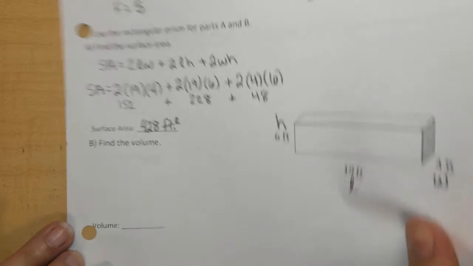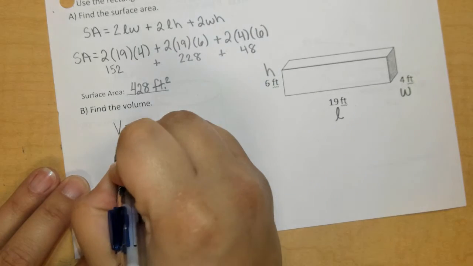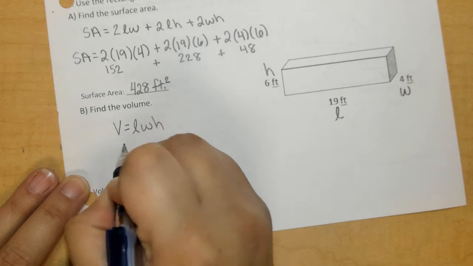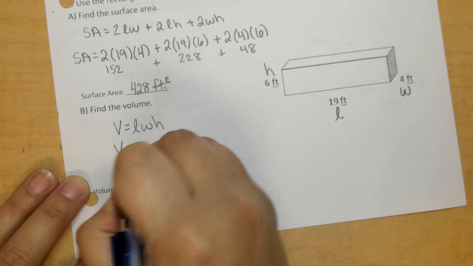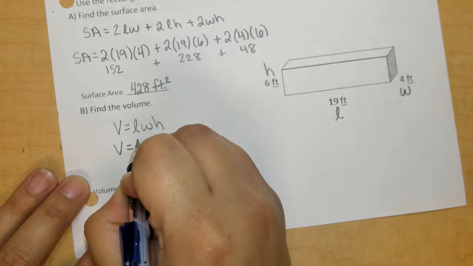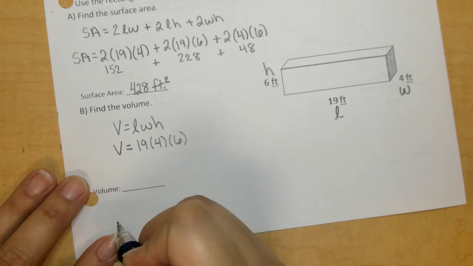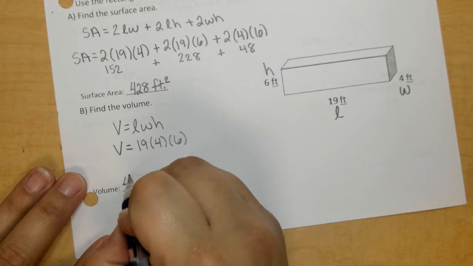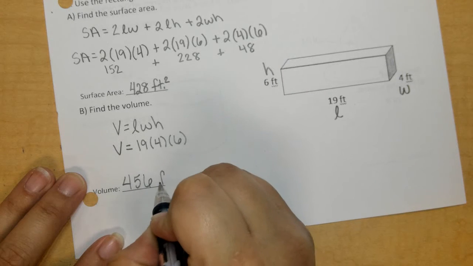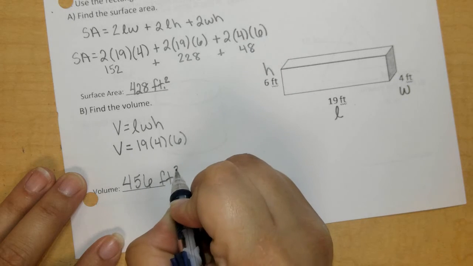For the volume, you just have to multiply length times width times height. So we would get 19 times 4 times 6. And if I multiply those together, I get 456 feet cubed.